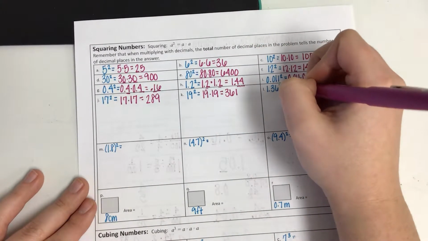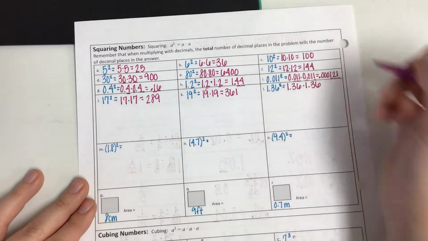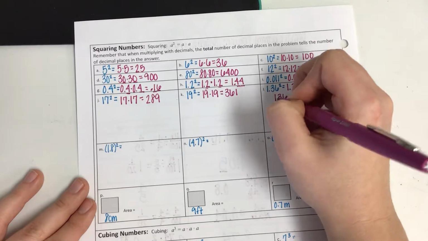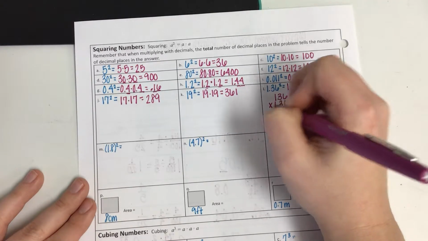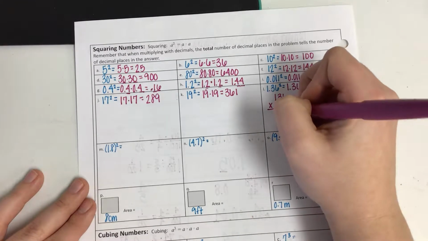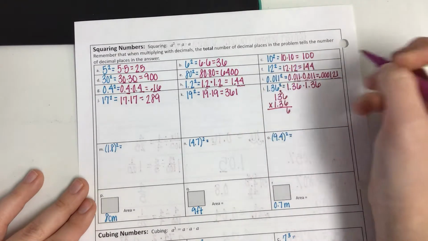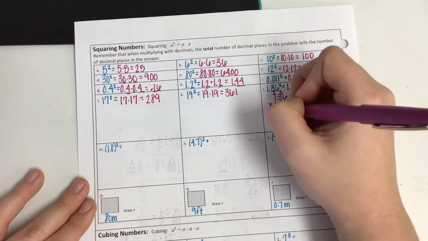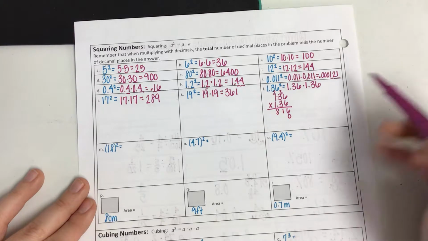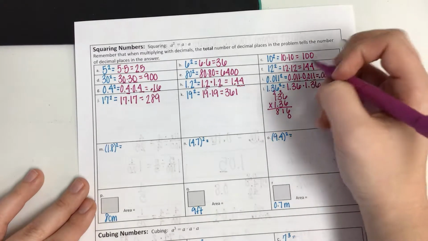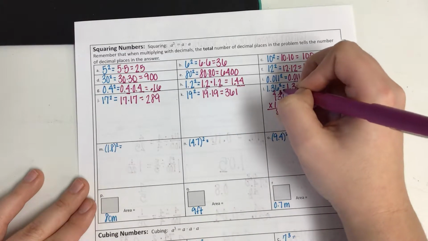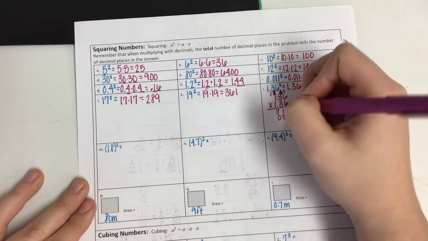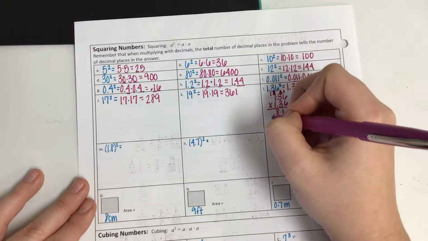1.36 squared is 1.36 times 1.36. Now that is one that we cannot see on our multiplication chart. So we're going to do this longhand. 6 times 6 is 36. We carry our 3. 3 times 6 is 18, plus 3 is 21. 1 times 6 is 6, plus 2, we have our 8. We bring down a 0. 3 times 6 is 18, carry a 1. 3 times 3 is 9, plus 1 is 10, carry a 1. 3 times 1 is 3, plus 1 is 4.